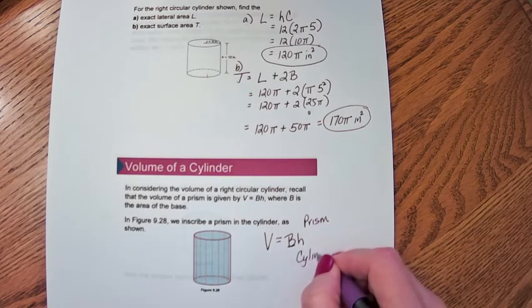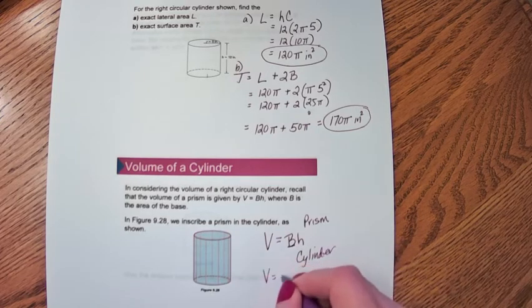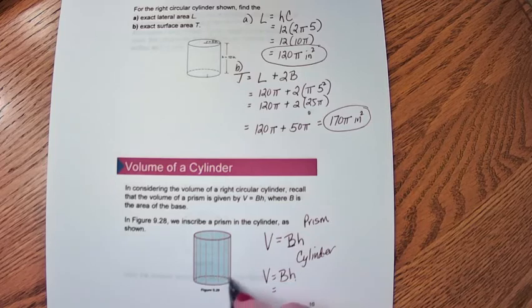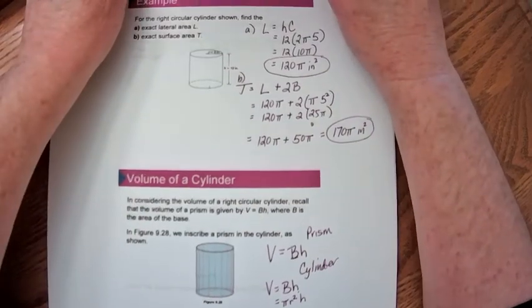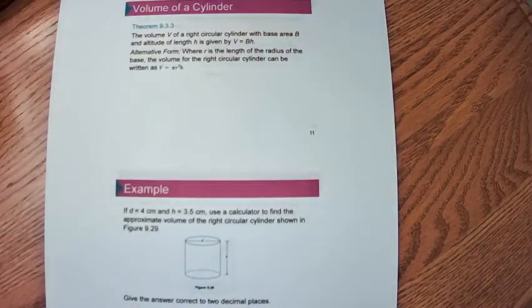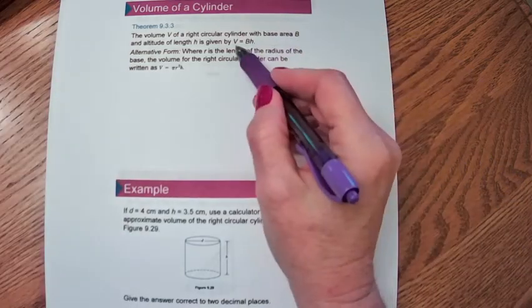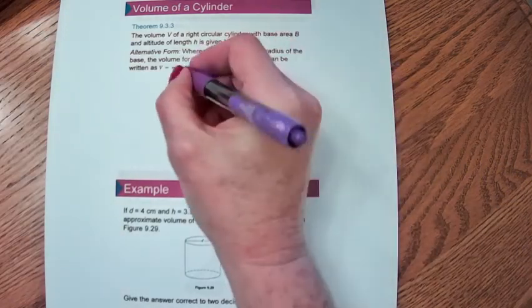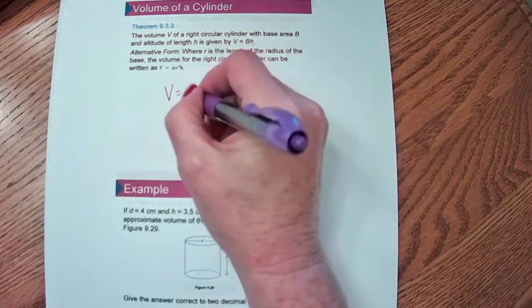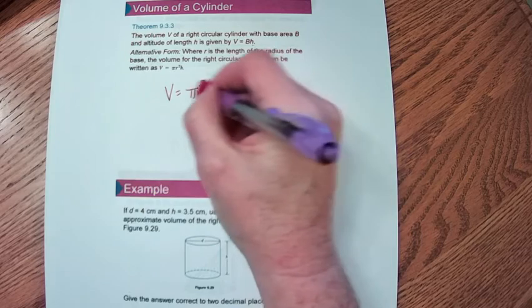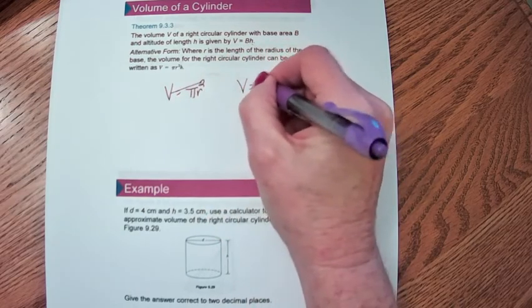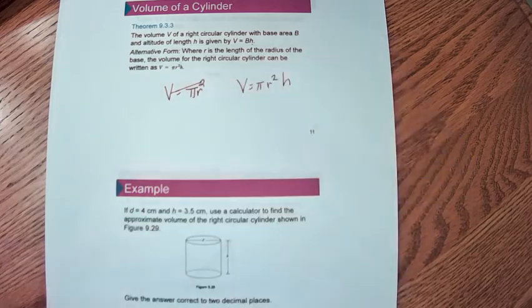But for a cylinder, it's actually easier. The equation is still the area of the base times the height, but we know the base is a circle. Pi times the radius squared times the height. That's how you find the volume for a cylinder. So volume is still the area of the base times the height, but we know that the area of a circle is pi times the radius squared. Pi times the radius squared times the height.